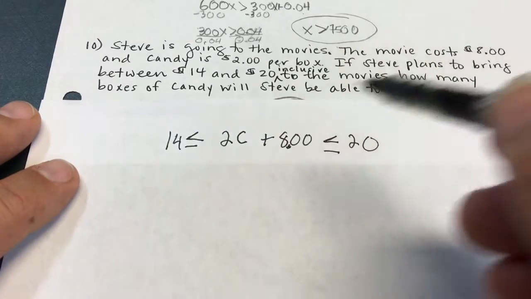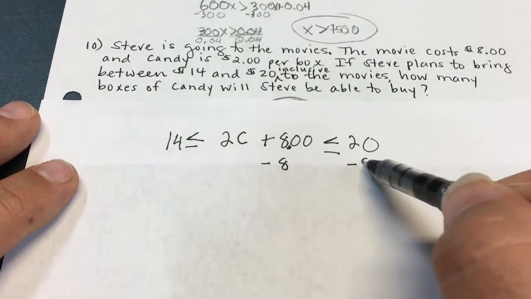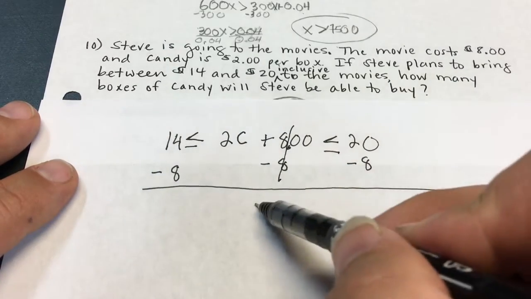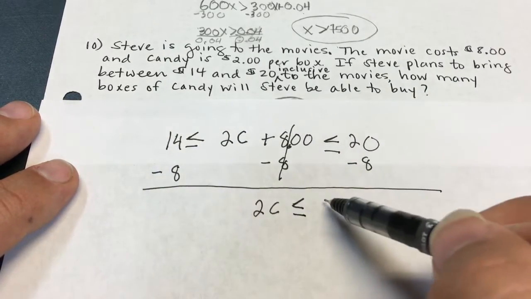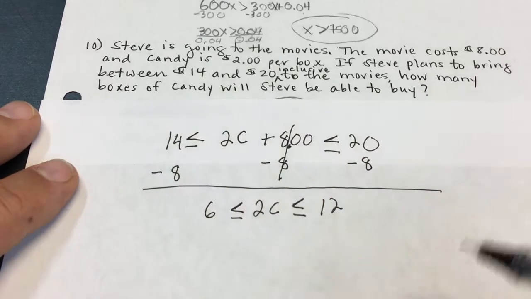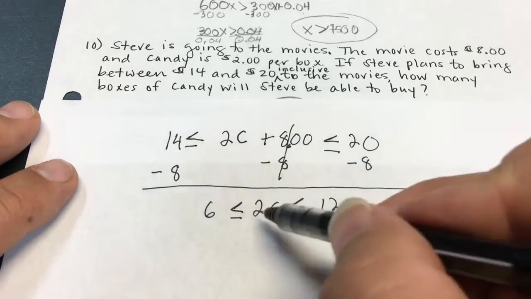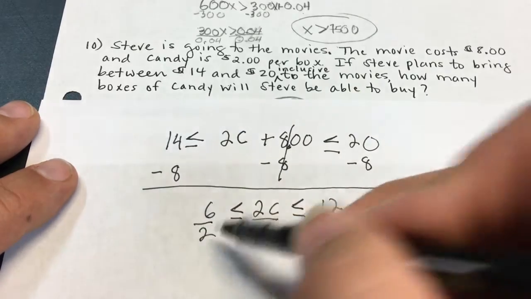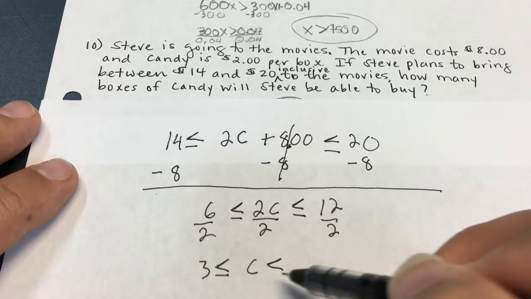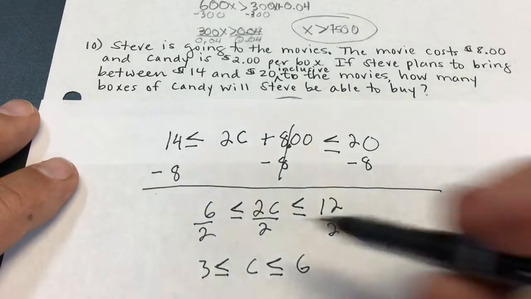So I'm going to solve this pretty quickly. I'm going to do the opposite of plus 8, which is minus 8. But not only do I subtract it from this side, I subtract it from this side as well. Those 8's cancel out, and that leaves me with 2C in the middle. Now 2C is less than 12, and 2C is greater than or equal to whatever 14 minus 8 is, that's 6. Now I'm going to solve this for C, and I'm going to divide by 2. So I divide this by 2, I divide this by 2. I might as well divide that 6 by 2 as well. And this means he's going to have between 3 and $6 to spend on candy alone.